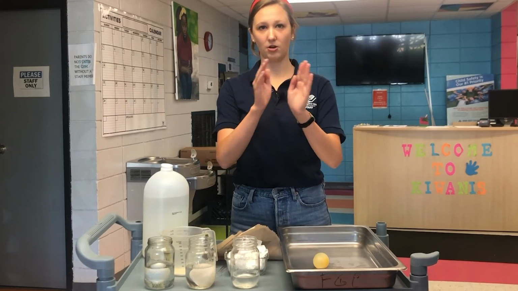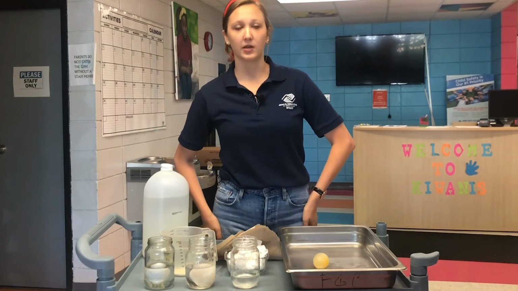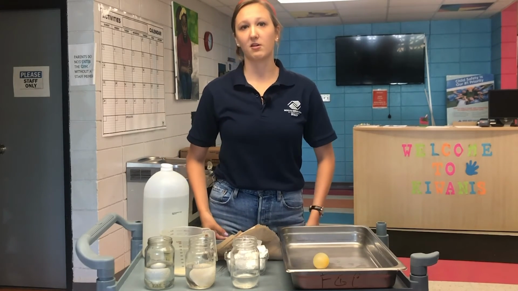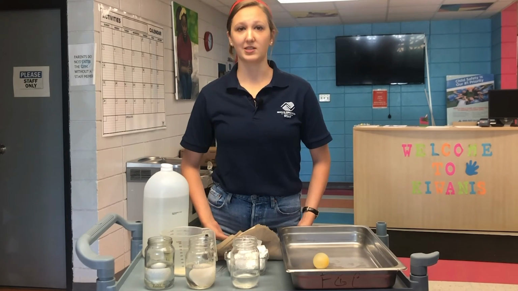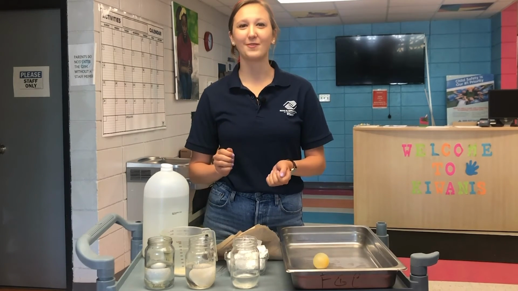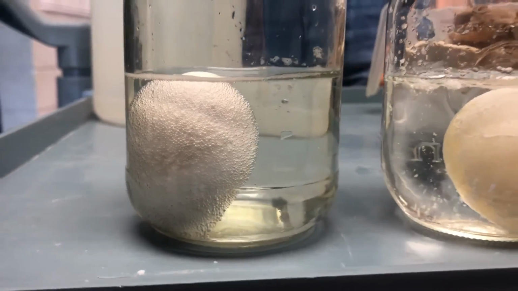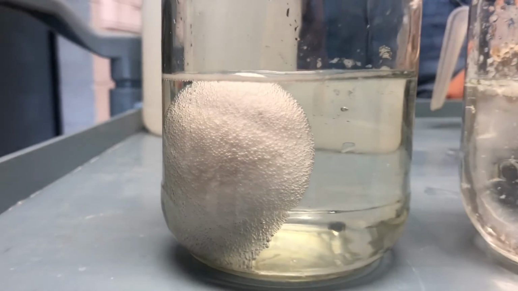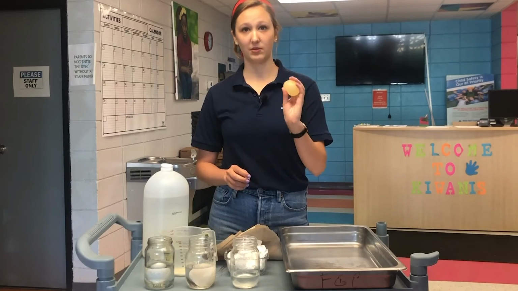So the ordinary hard white shell of the egg, like when you get an egg right out of the carton, out of your fridge, it's made up of calcium carbonate. And that's actually found in our bones as well, and it's part of what makes the eggshell hard. So when we had the egg in vinegar, the vinegar was breaking down the calcium carbonate of the shell, and we could see that because of all the bubbles that were formed. And now we can see it because the shell's completely gone.